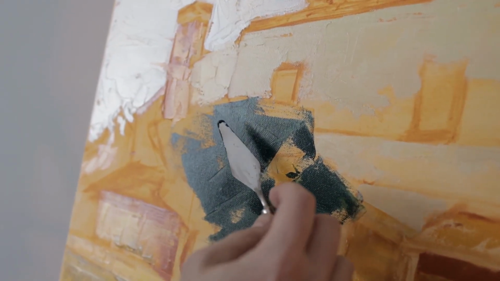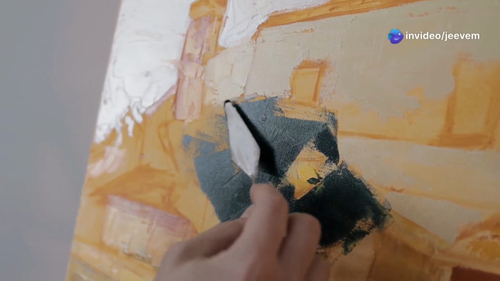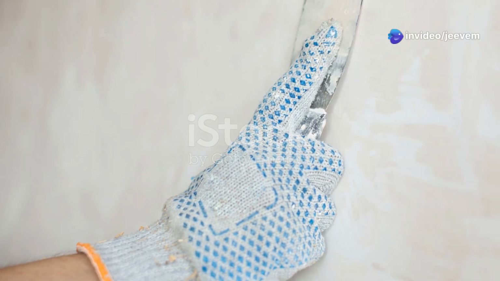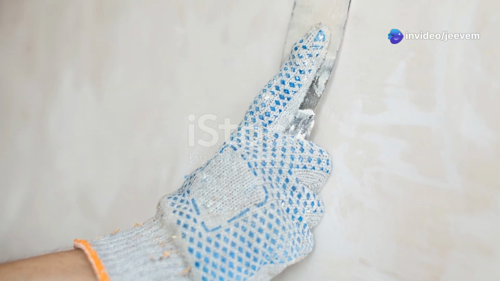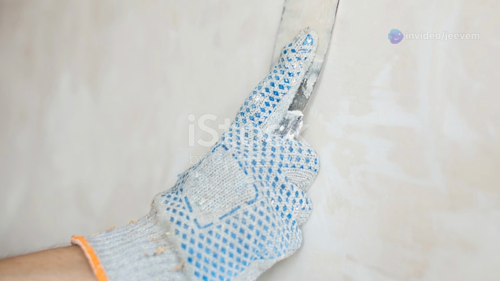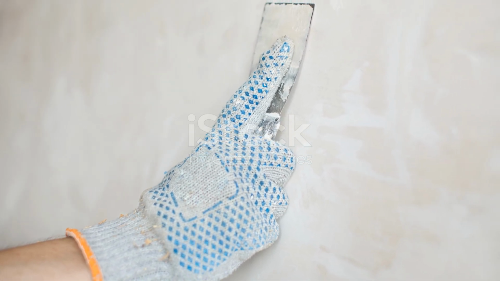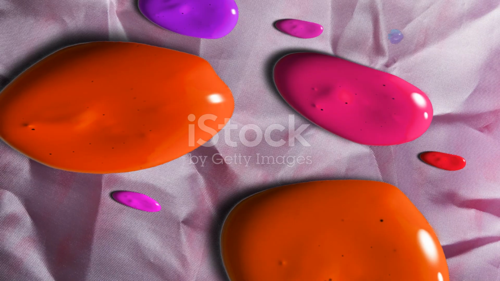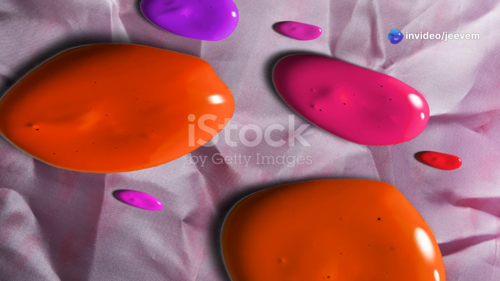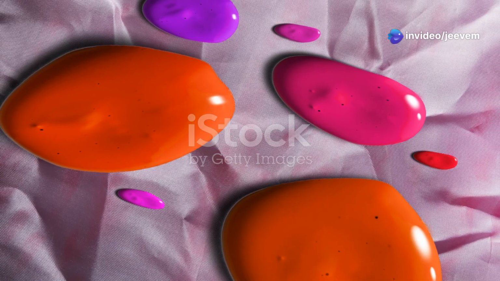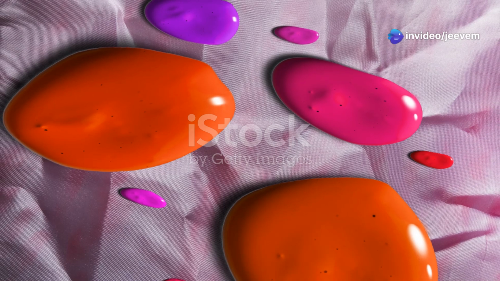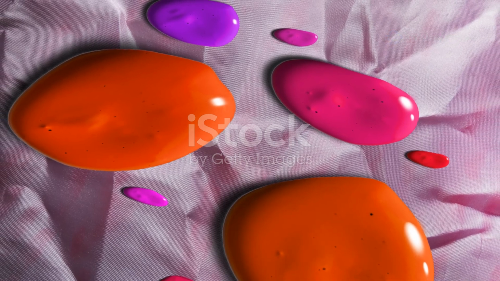Another great tool for texture is a palette knife. It's perfect for spreading paint thickly and creating bold, dramatic strokes. You can use it to spread paint thickly, creating impasto effects that add a real sense of dimension to your work. The texture created by a palette knife can be both visually and tactilely engaging. Crumpled paper, bubble wrap, even leaves and twigs can all be used to create unique and beautiful effects. These unconventional tools can add a surprising element to your art.